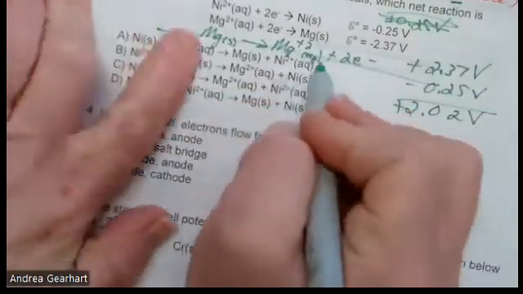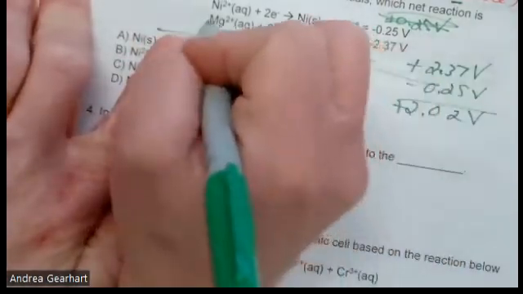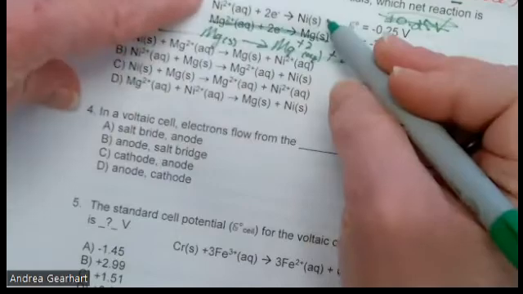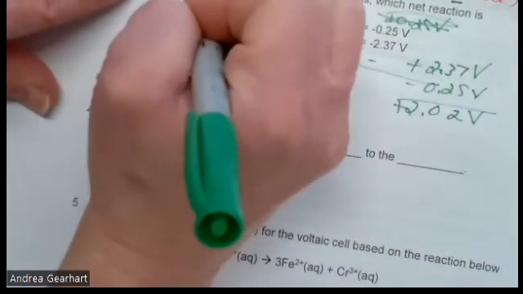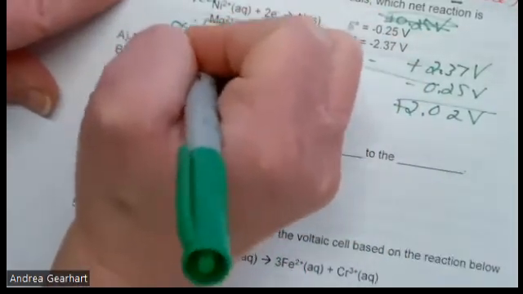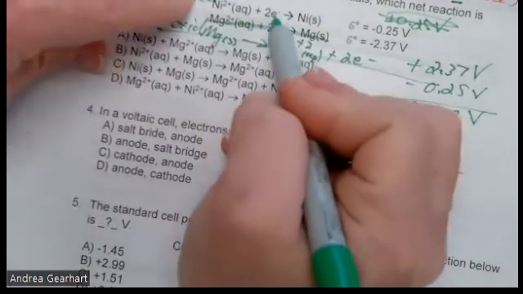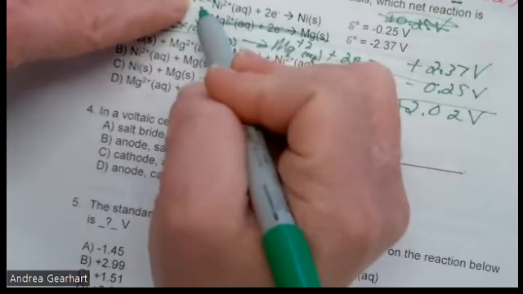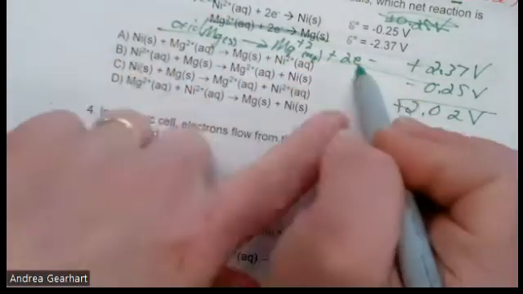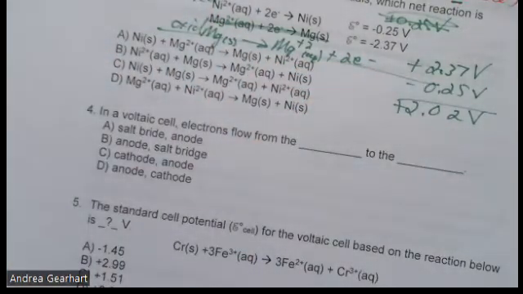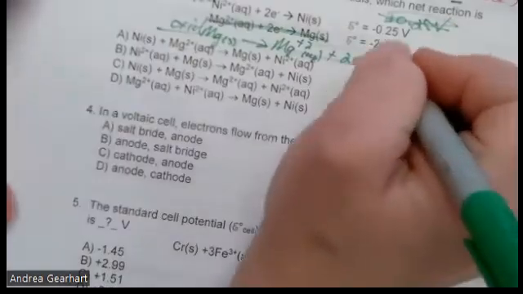Now, remember, whenever we are adding what would be our reduction and what would be our oxidation, the give and take of electrons has to be the same. So this takes 2 moles of electrons, and this gives 2. If they weren't the same, I'd have to multiply through by a common factor. Remember all this good stuff, good memories.